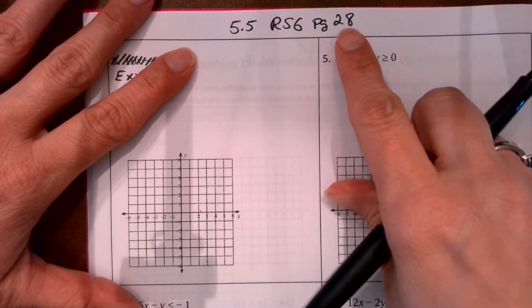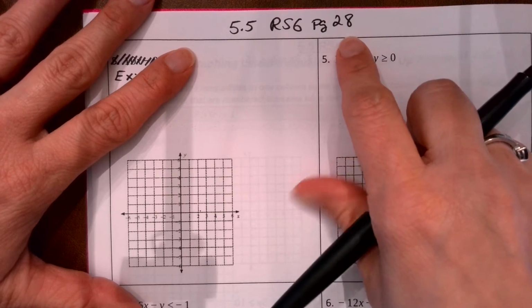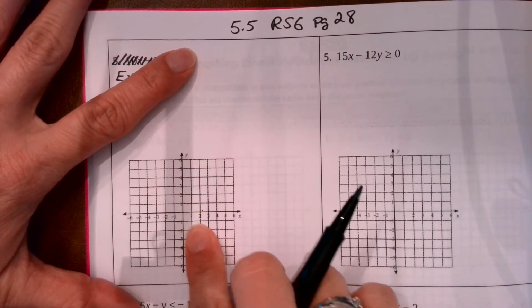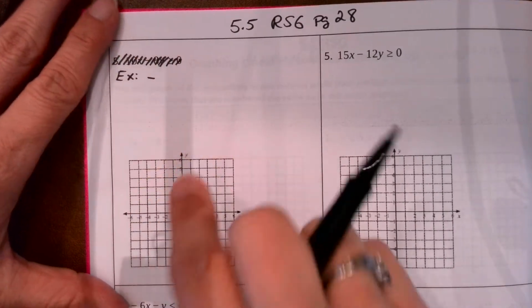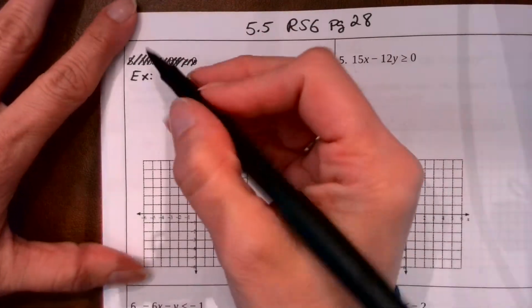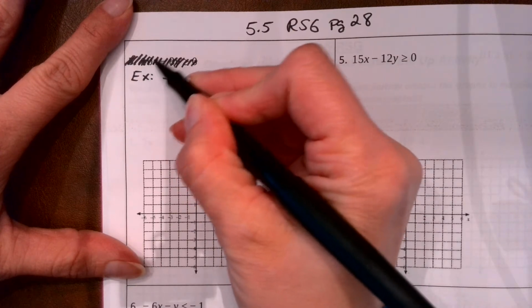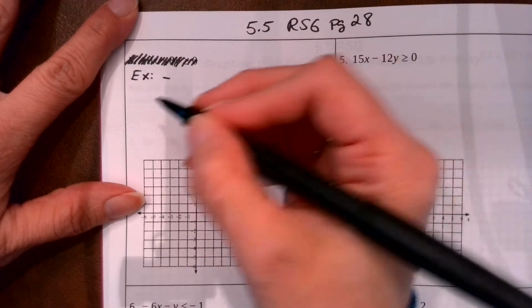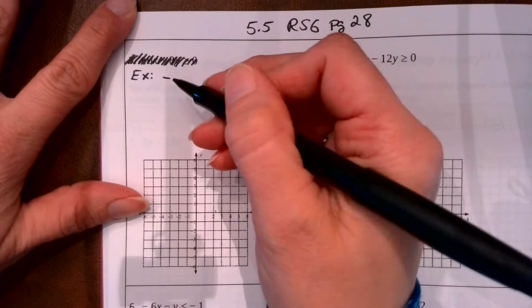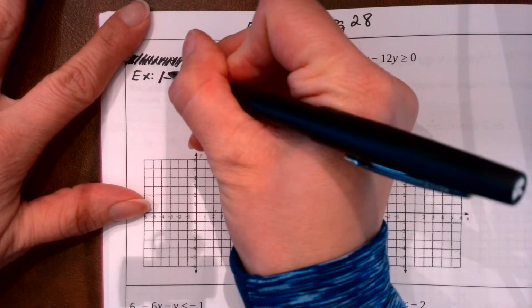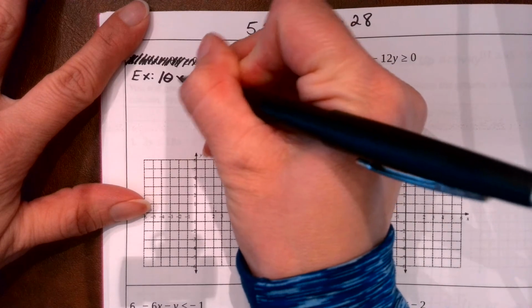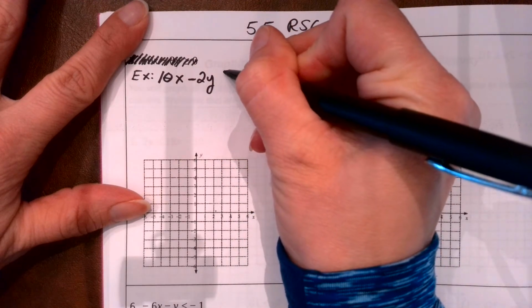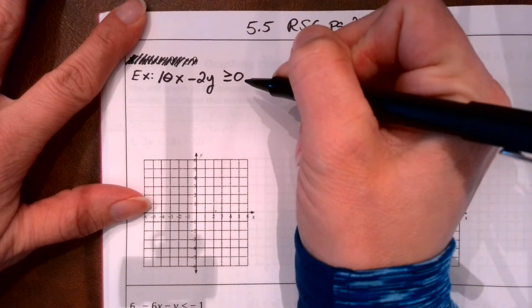Okay, this is page 28 in your packet. I'm going to do some examples here on the left-hand side using these graph papers. I would like for you to go to this first box. We're going to just cross out this problem here, and we're going to write a new example. So the example that I would like for you to write down is 10x minus 2y is greater than or equal to 0.